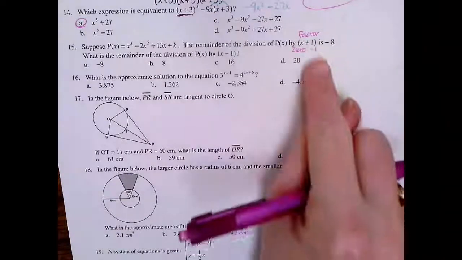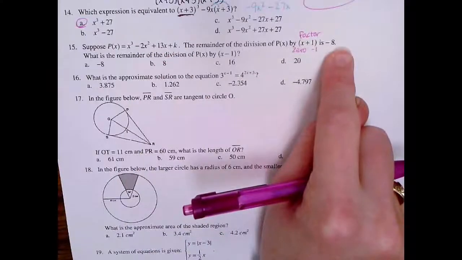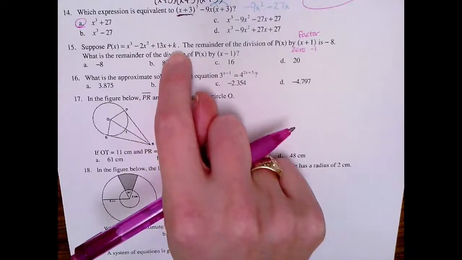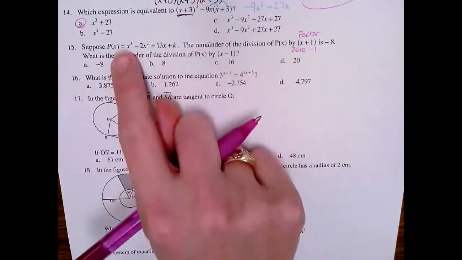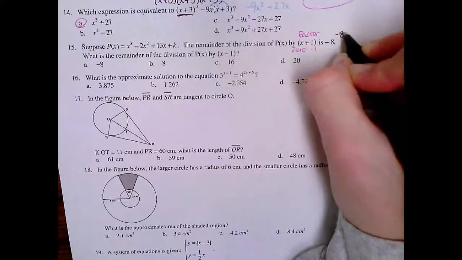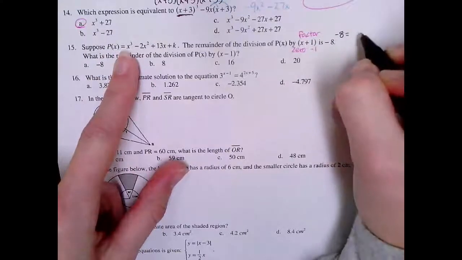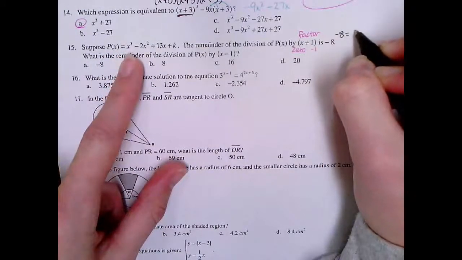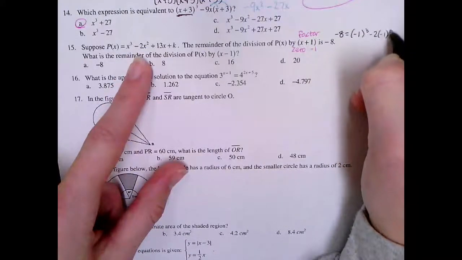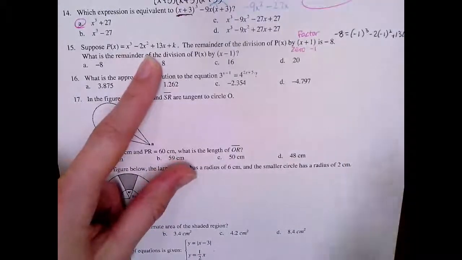The remainder theorem says if I plug negative 1 in for all of the x values, out will pop that negative 8. That means I'm going to put negative 1 in for all these x values, leaving k as the variable I'm trying to figure out, and out will pop a negative 8. So I'm going to set up the equation. Negative 8 equals, so that's for p of x, that's my remainder that's going to come out. And I'm going to plug negative 1 in everywhere I see x. And that equals negative 1 to the third minus 2 times negative 1 squared plus 13 times negative 1 plus k. And I'm going to solve this for k.